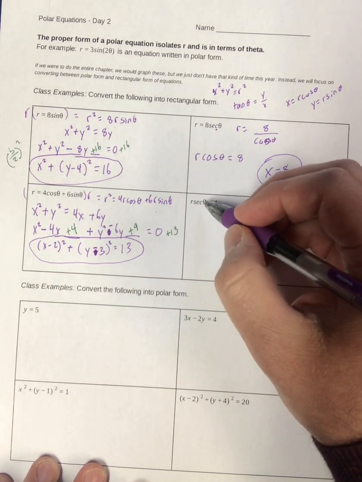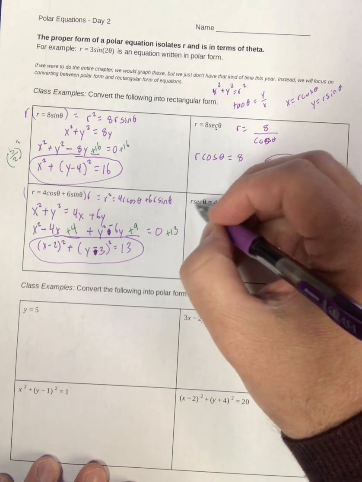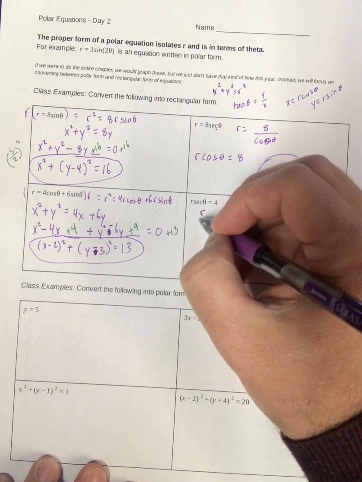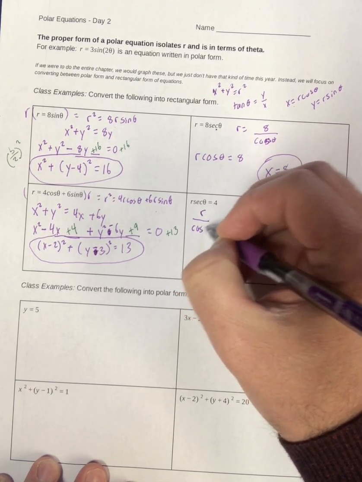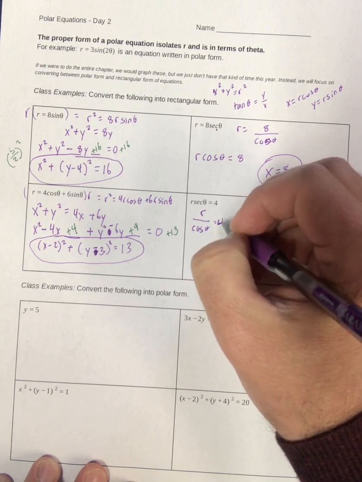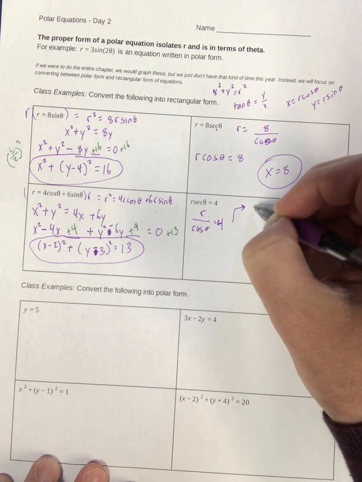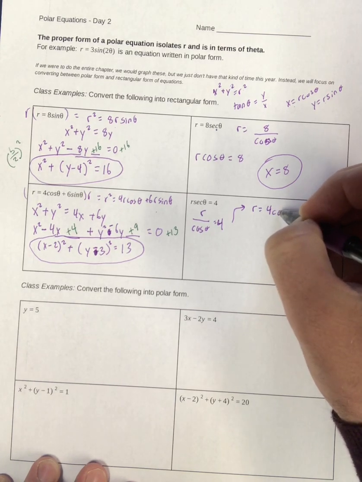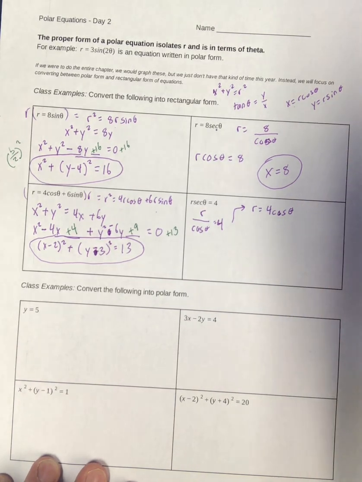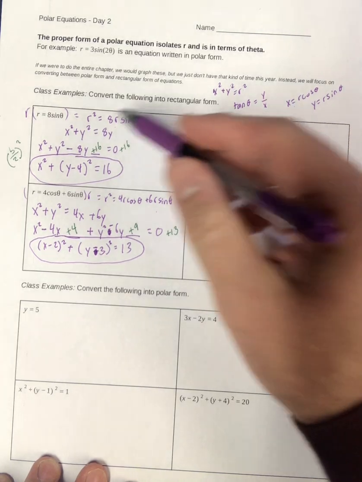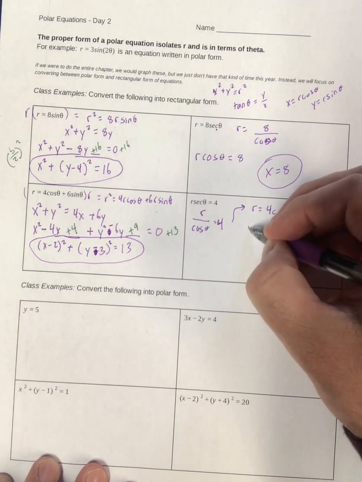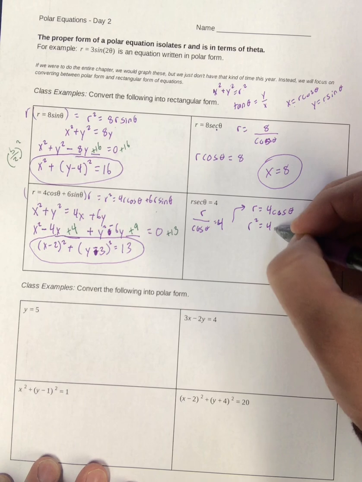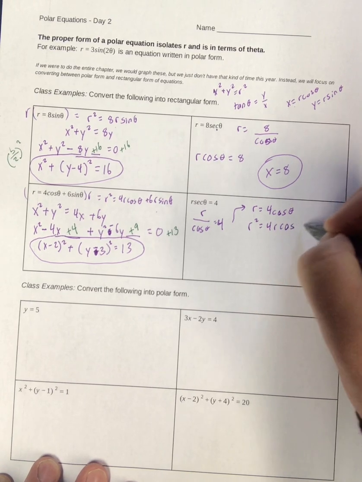Over here, I am going to rewrite it as r divided by cosine theta equals 4. Multiply both sides by cosine theta, so I get 4 cosine theta. And what this ends up doing, it just brings us back to where we kind of were over here. So I'm going to multiply both sides by r now. R squared equals 4r cosine theta.